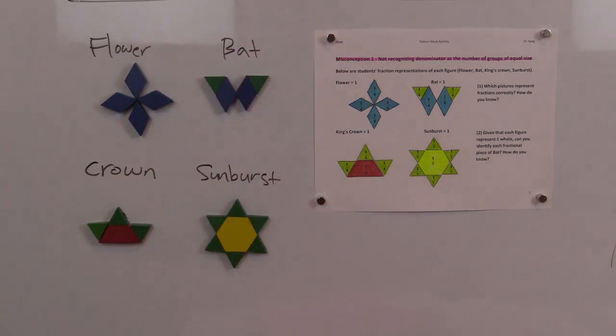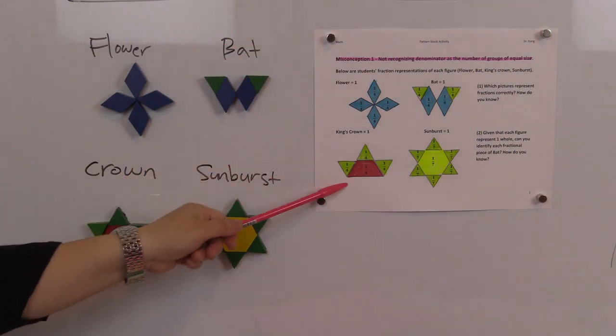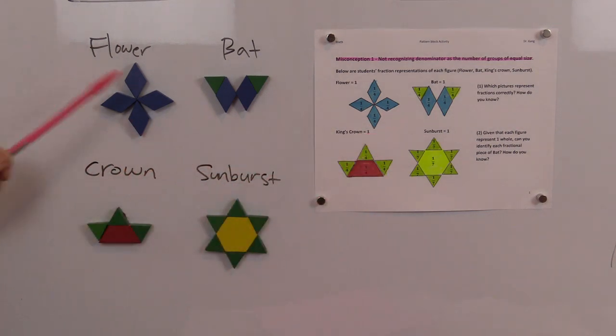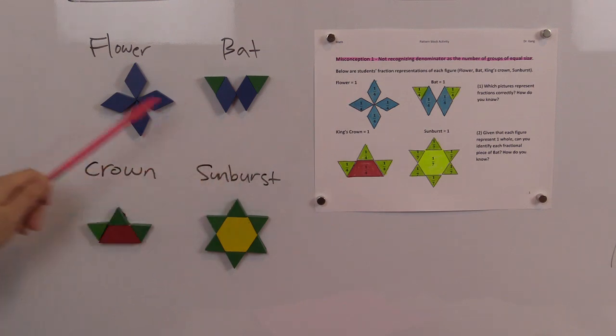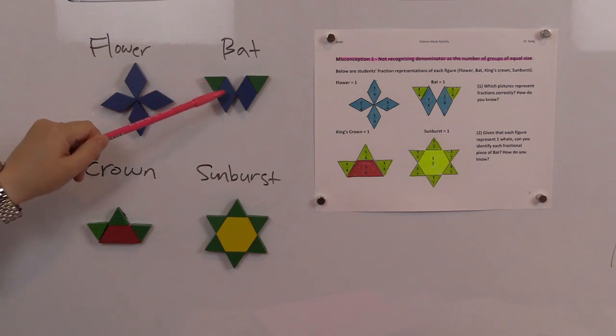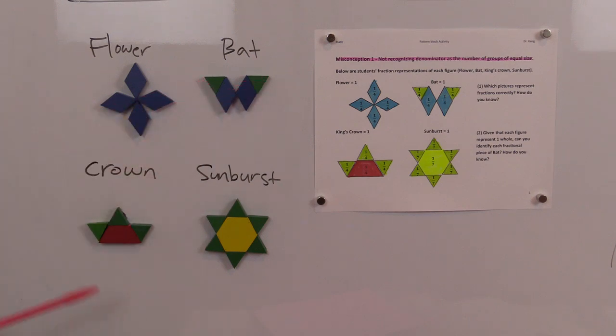Okay, so this is a student's example of the work in here. They made some shapes, and their flower, bat, king's crown and sunburst, they're all 1. Because remember, we talk about the fraction, 1 whole is important. What is the 1? So students labeled each fractional piece. So this one is 1/4, 1/4, 1/4, and 1/4. This one is 1/4, 1/4, 1/4, and 1/4. This is 1/4, 1/4, 1/4, and 1/4. This is 1/7 each piece.